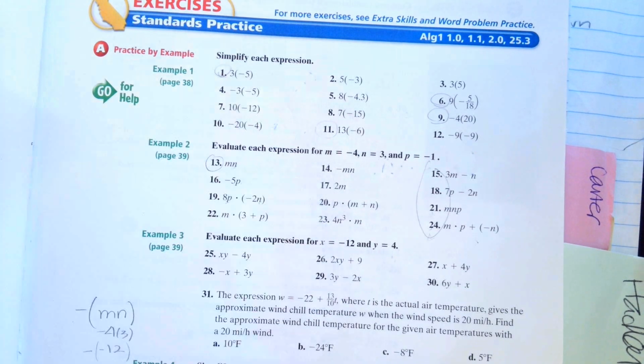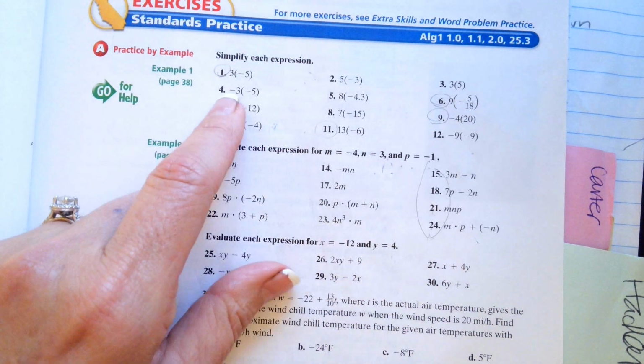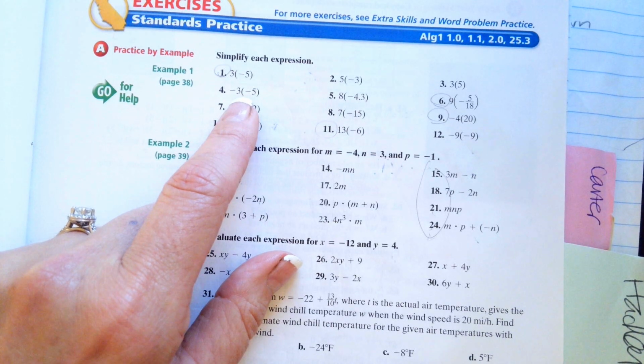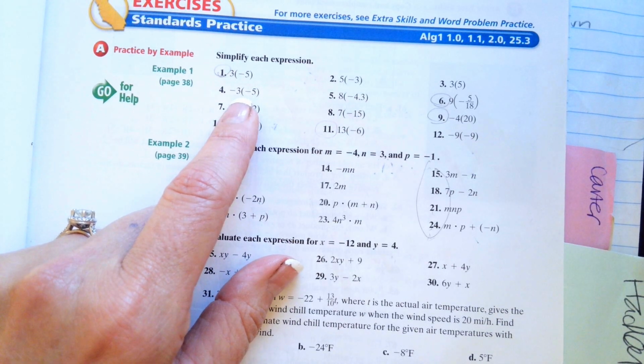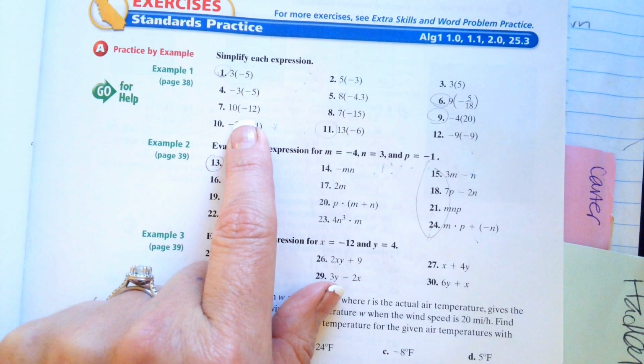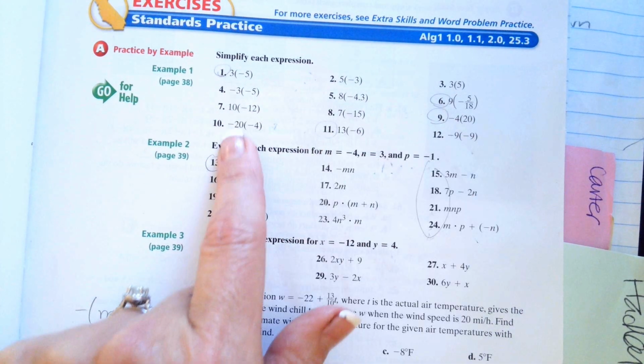So my answer is going to be positive. And then I'm going to do 3 times 5 is 15. So this one is positive 15. Does that make sense to you? Okay. So for homework, you're going to do, these are easy, 5, 6, 7, 8, 9, 10, 11, 12.